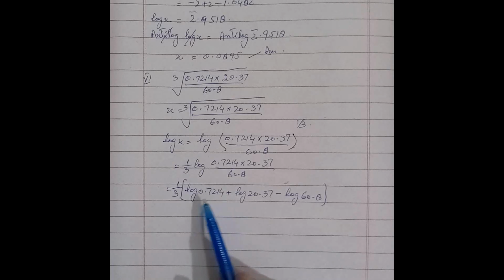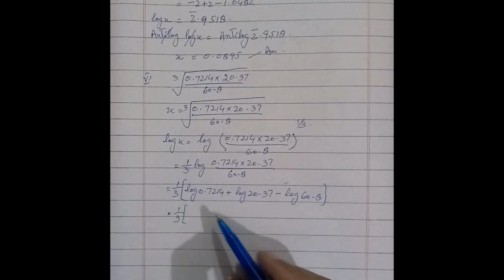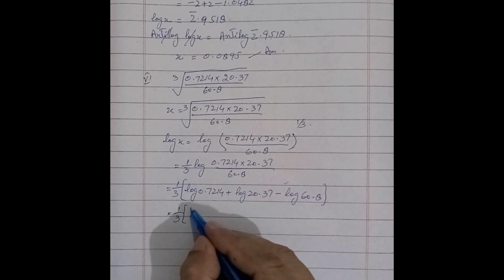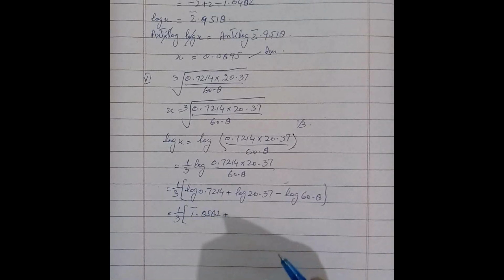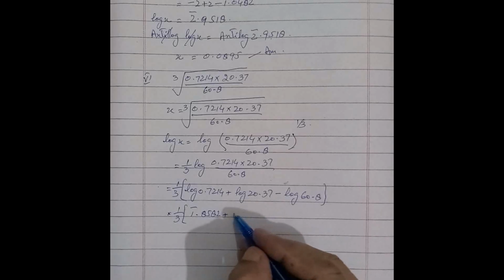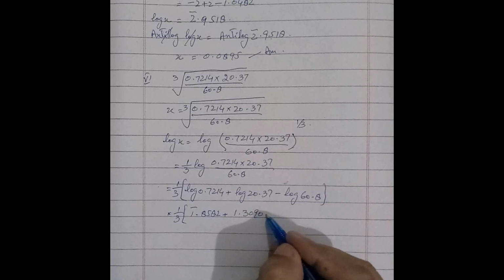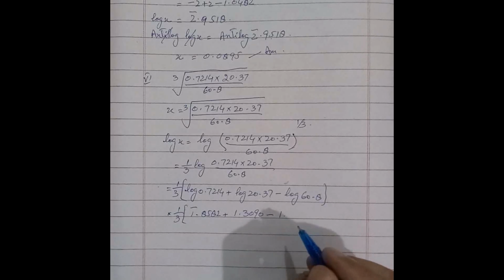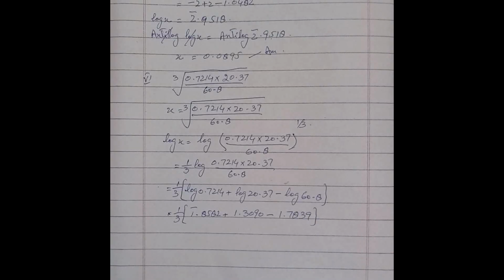Now we apply the log on these values. We get 1 over 3. First we apply the log on 0.7214. We get 1 bar 0.8582. The other, log of 20.37, we have 1.3090 minus the log of 60.8 is 1.7839, bracket close.